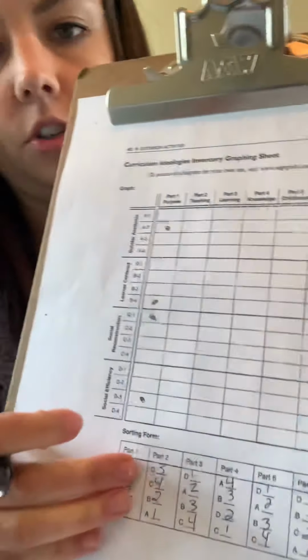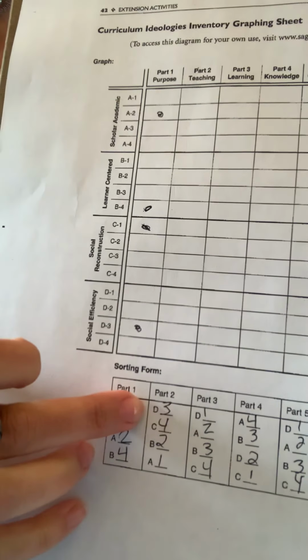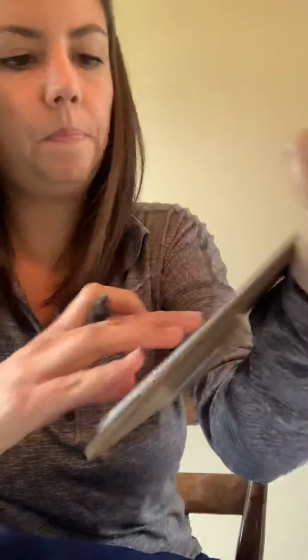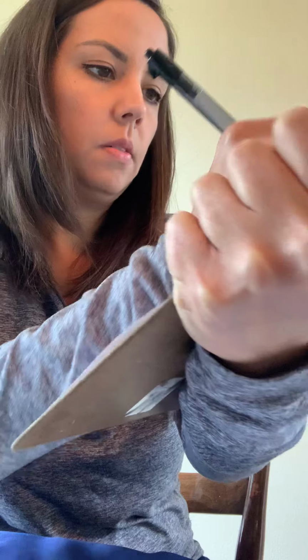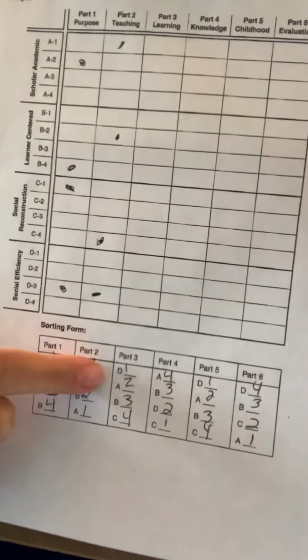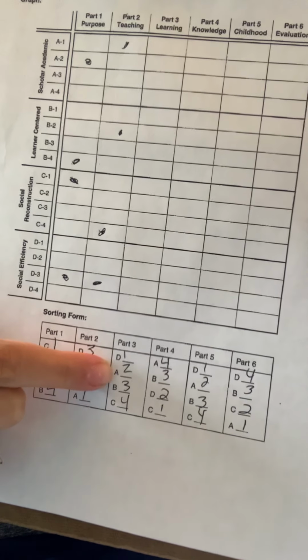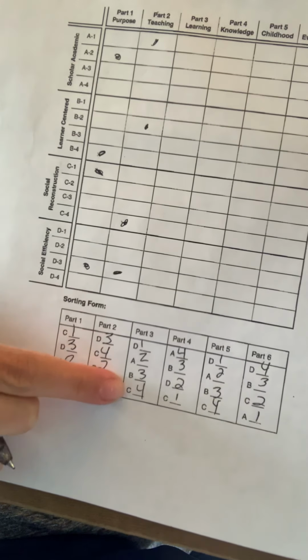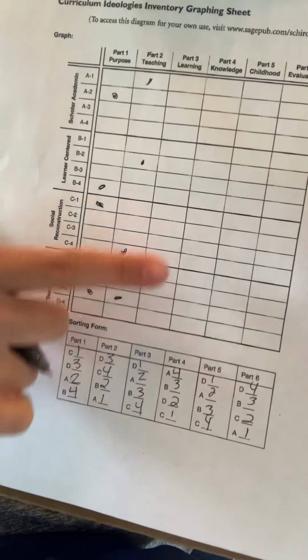And essentially what you do is you keep plotting these. So D3, so I find D3, put another dot there, C4, B2, A1, and you just keep drawing them in for each section. So now I'm gonna move on to section 3, D1, A2, B3, C4, and I would find that D1, A2, B3, C4. And so as you continue to plot each of your sections, I'm just gonna kind of make up the rest.